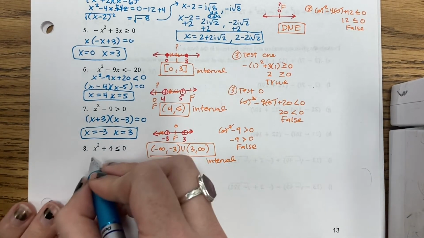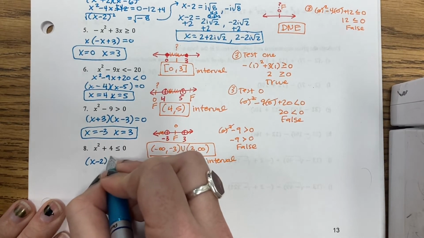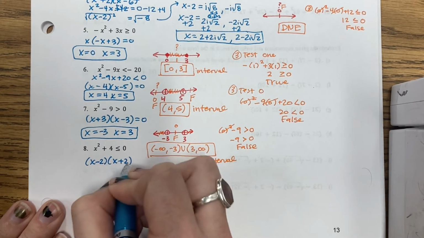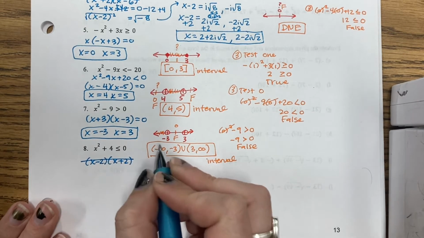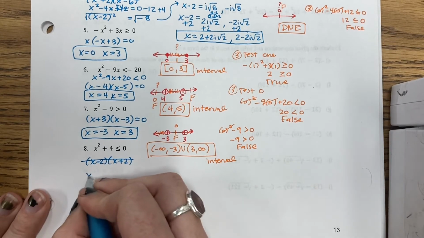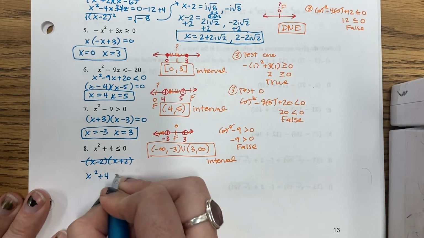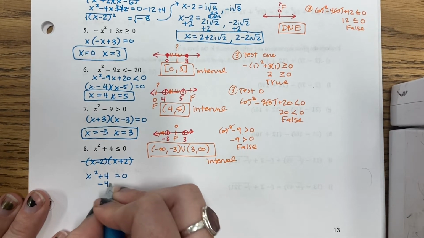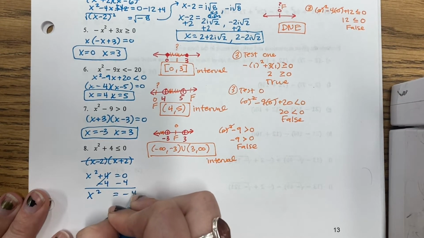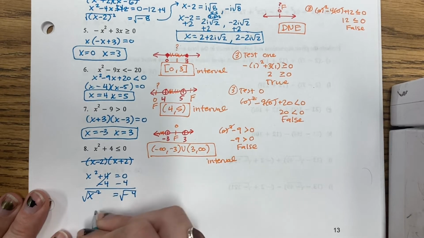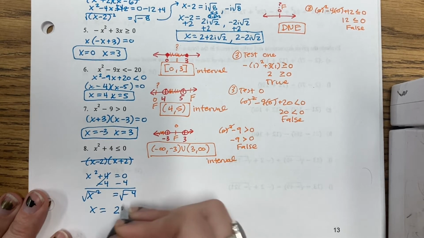When I try and factor x squared plus 4, these add up to 0, but when I multiply them, they make a negative 4. Factoring won't work. I'm going to try the square root method. Square root of negative 4 is 2i.